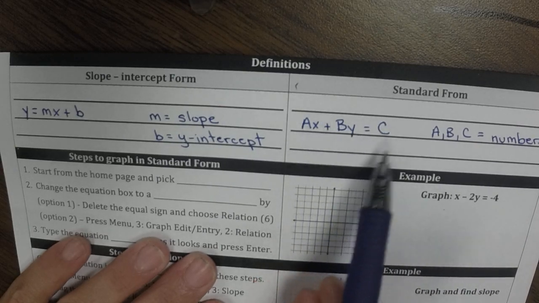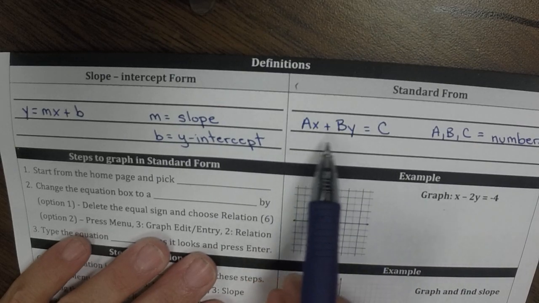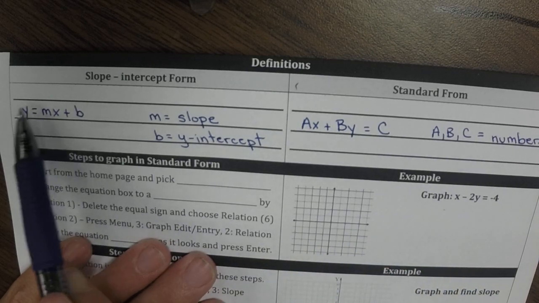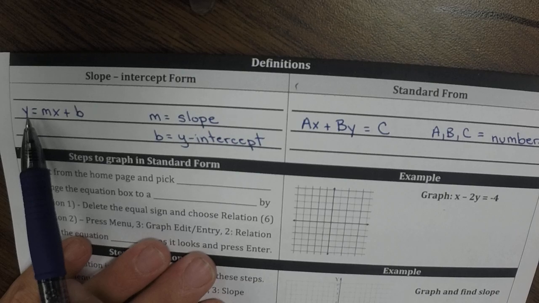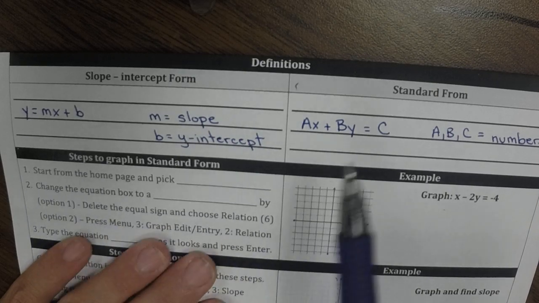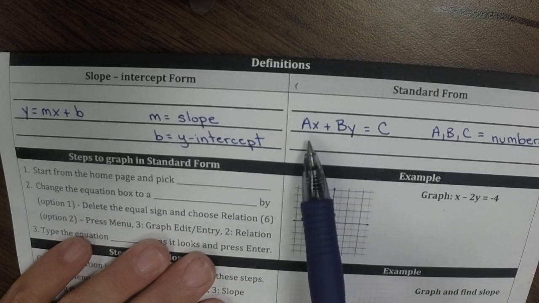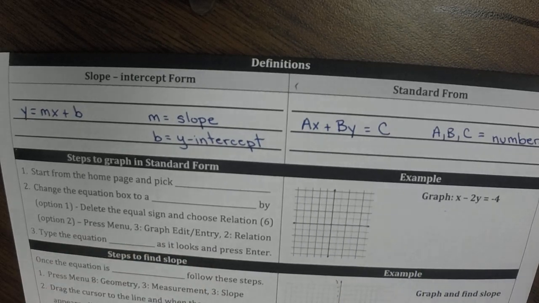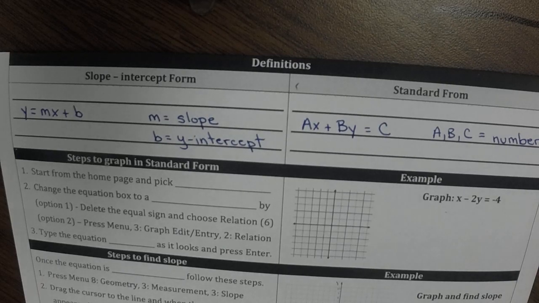No matter what these are, okay, they represent a number. So when it's in slope-intercept format, we can pick out the slope pretty easily because it's right here. When it's in standard form, there isn't an easy way to just look at the equation and find the slope. There is a formula, but I'm going to show you how to do it in your calculator.